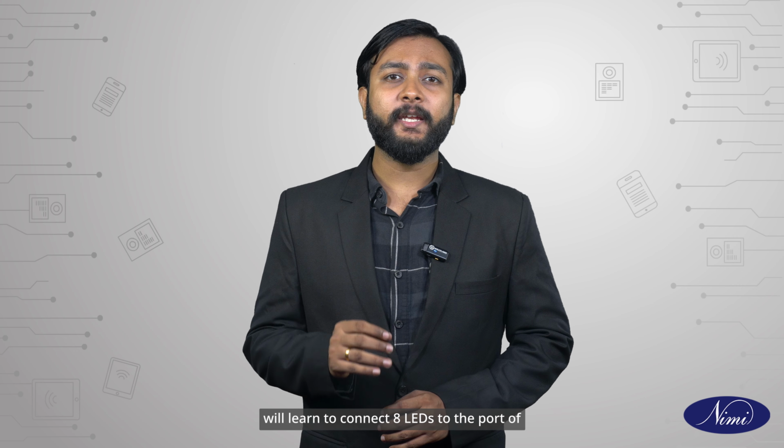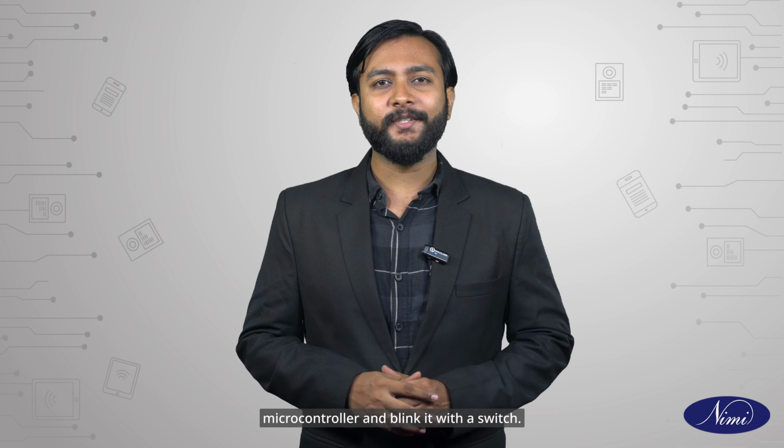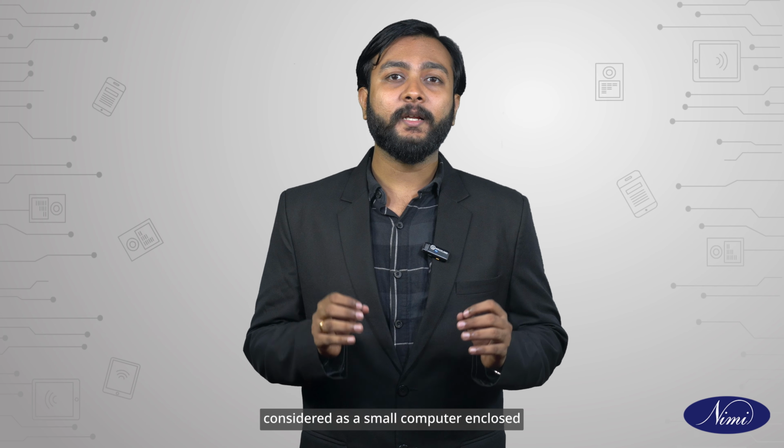Today, we will learn to connect 8 LEDs to the port of a microcontroller and blink them with a switch. A microcontroller is a component which can be considered as a small computer enclosed with a processor and memories, both RAM and ROM.